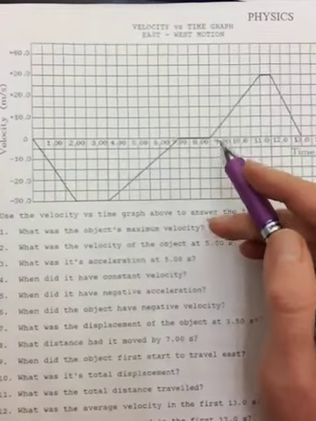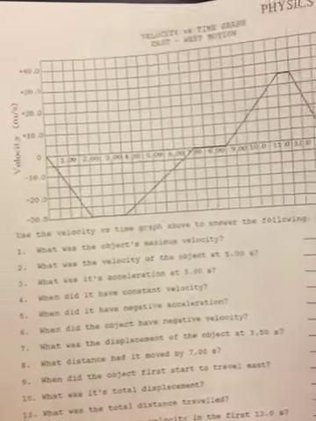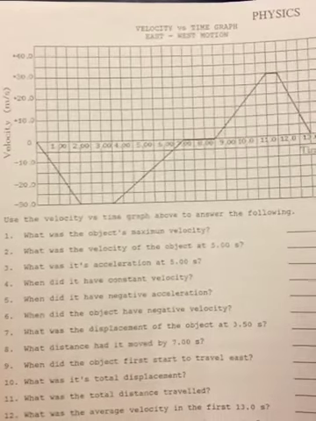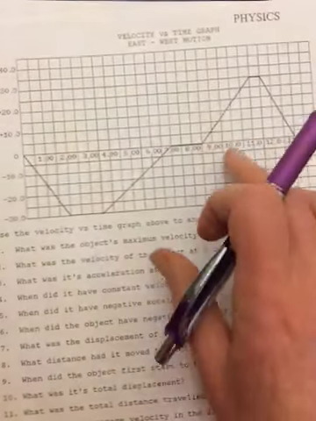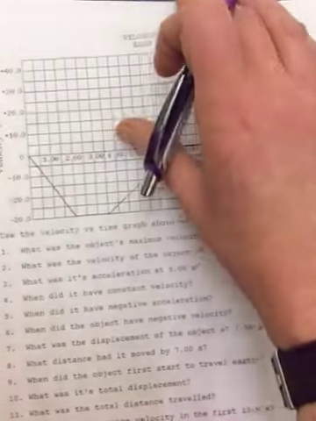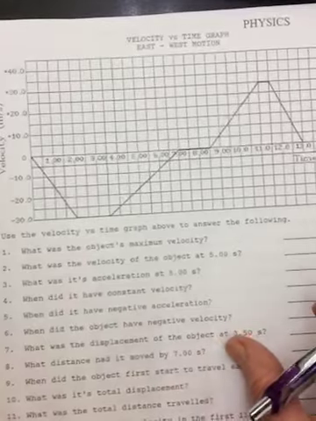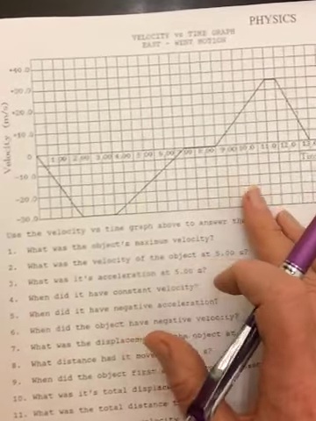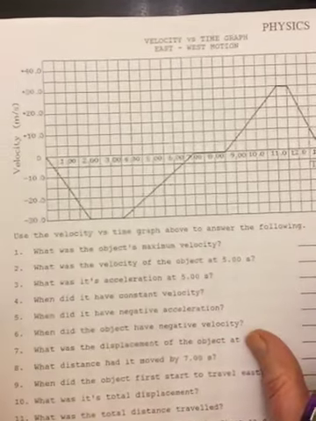Okay, this is graph sheet number 1 that I gave you the first day we started displacement versus time graphs. We already went over the front side, but not the back side, the velocity versus time. For some of you, we started it, but I'm going to start it over again just for the people that weren't in class.